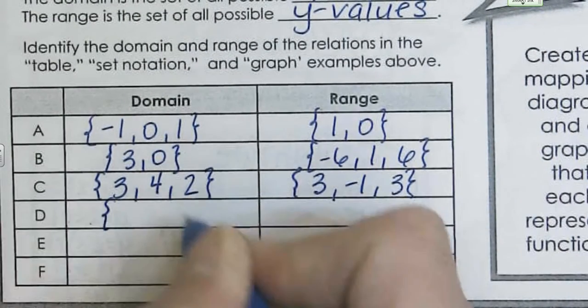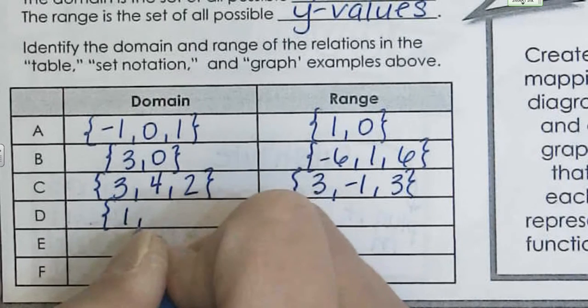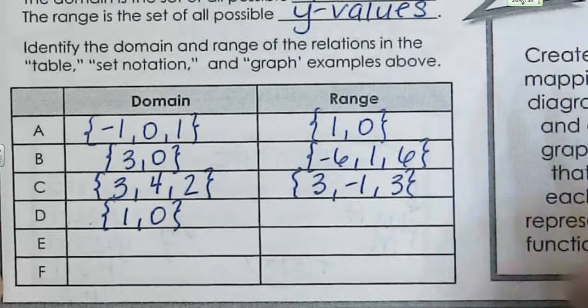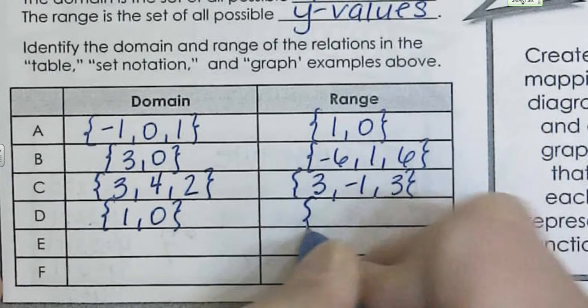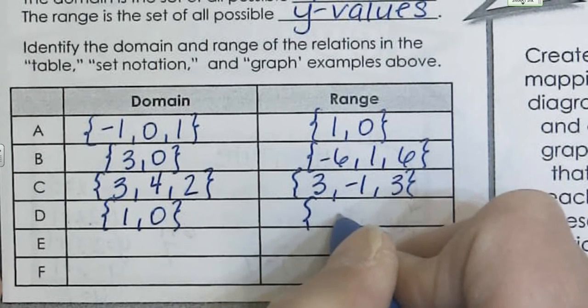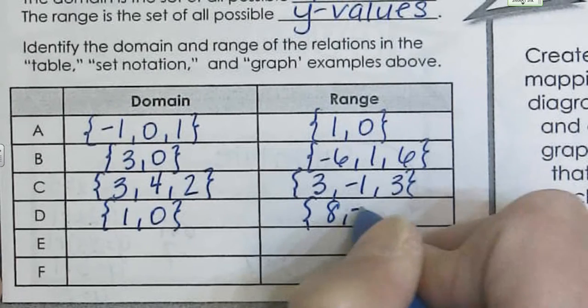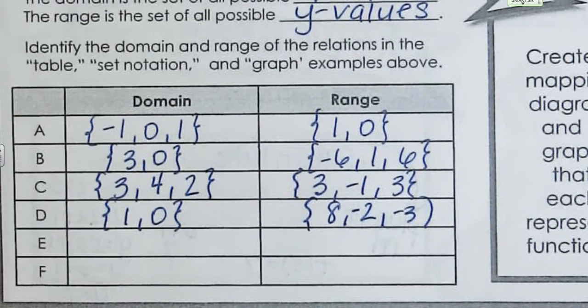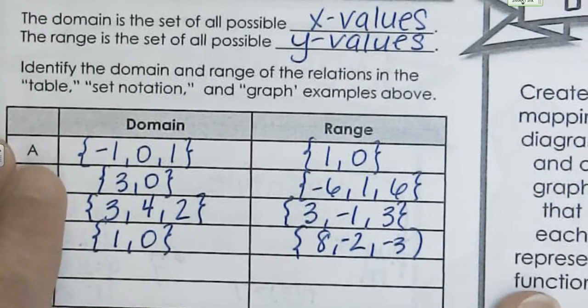So D is going to be 1 and 0 for my domain, because those are my x values. And my range is going to be 8, -2, -3.